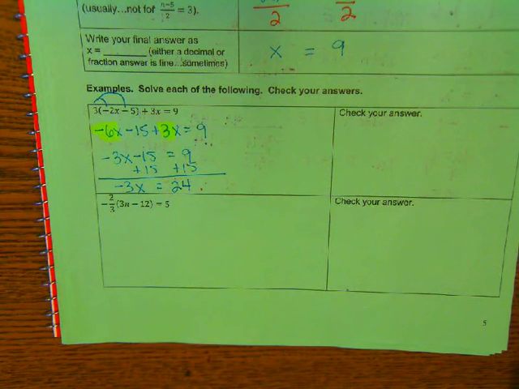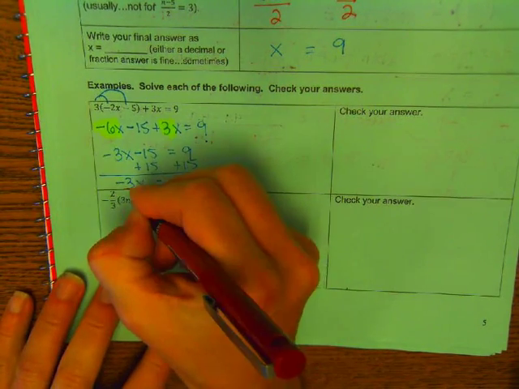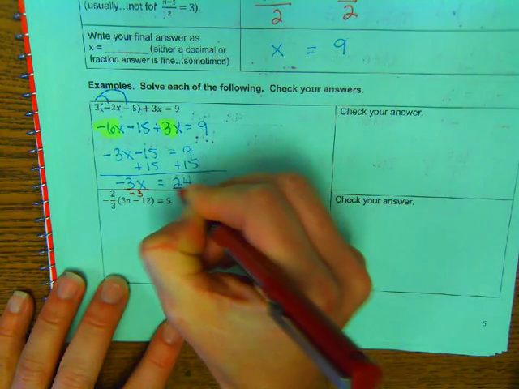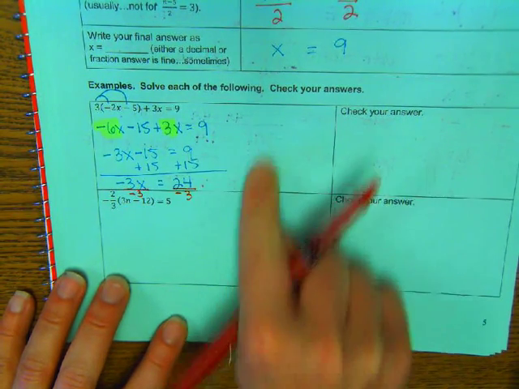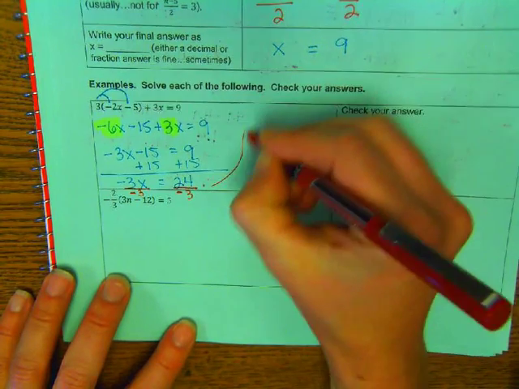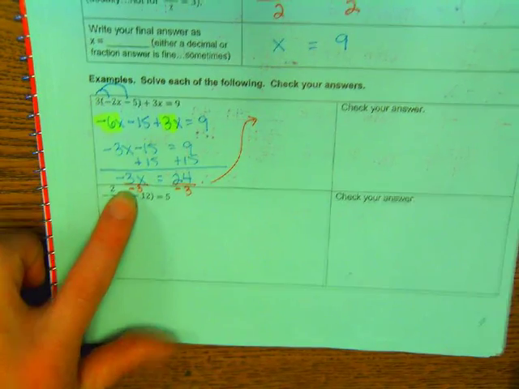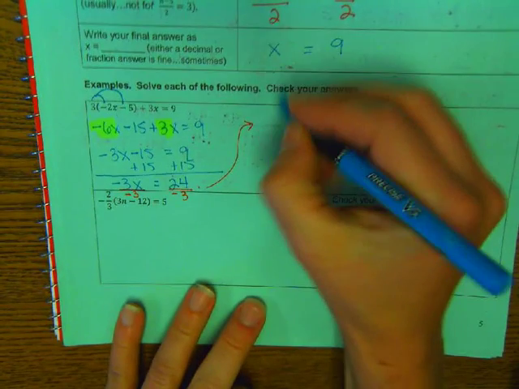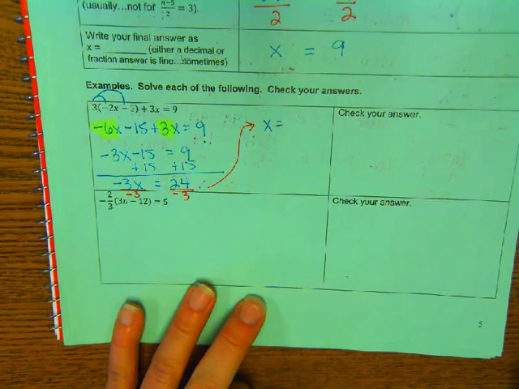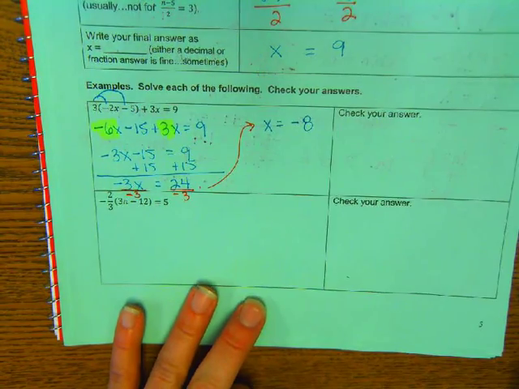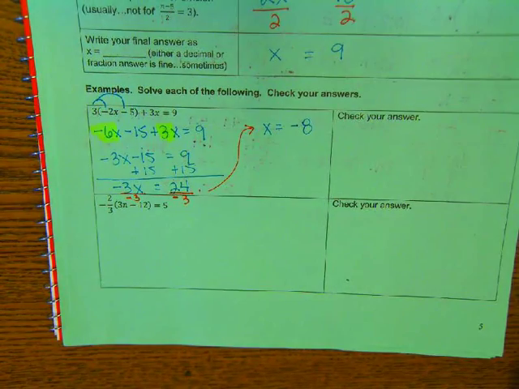Negative 3x equals 24. Oh, I'm going to run out of space. Alrighty. What do we think? Yep, we're going to divide by negative 3, both sides. I'm going to move this over here. So when I divide, I get x equals negative 8.